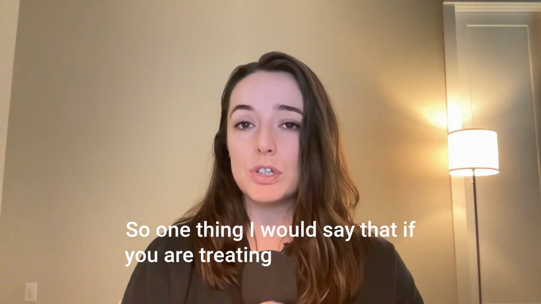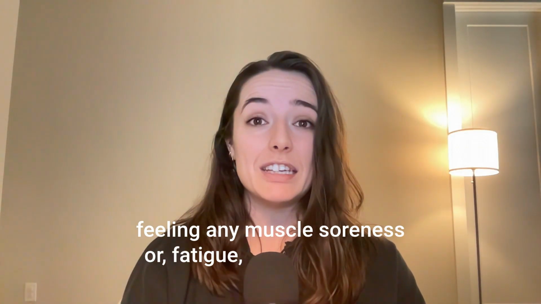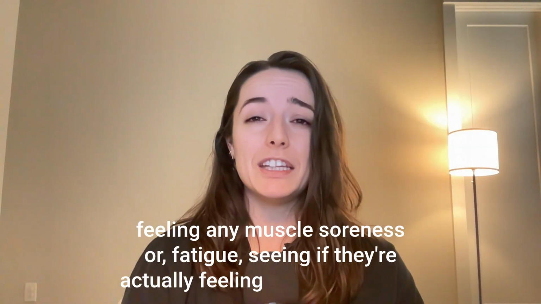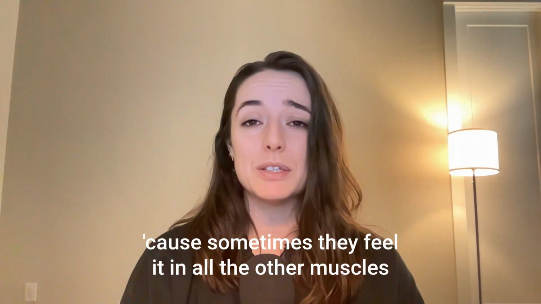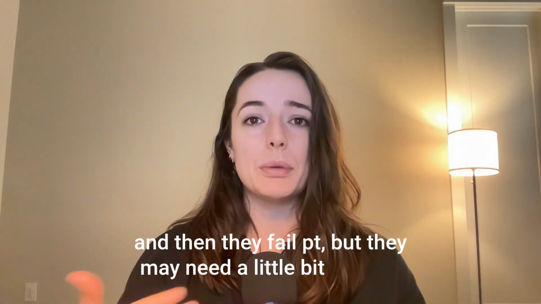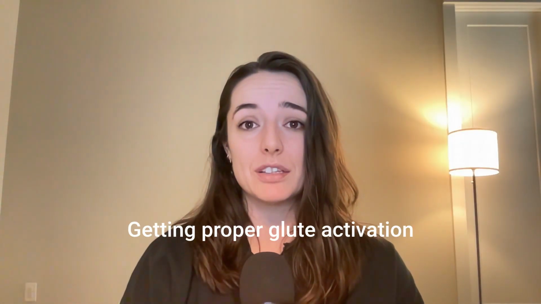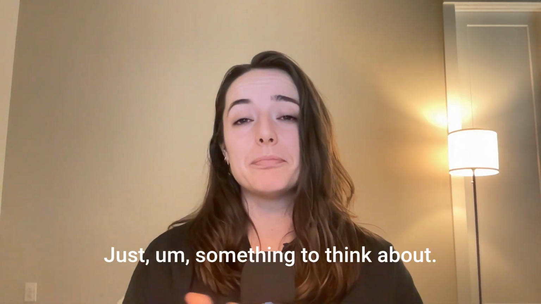So one thing I would say, if you are treating these patients, is making sure that if they have any muscle soreness or fatigue, you see if they're actually feeling it in their glutes. Sometimes they feel it in all the other muscles and then they fail PT, but they may need a little bit of help getting proper glute activation in a way that is not just aggravating the hip itself. So just something to think about.